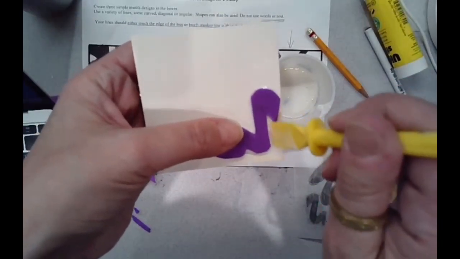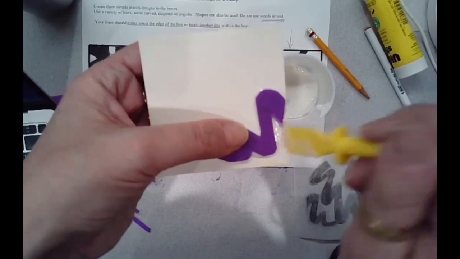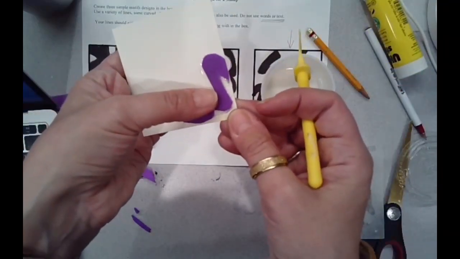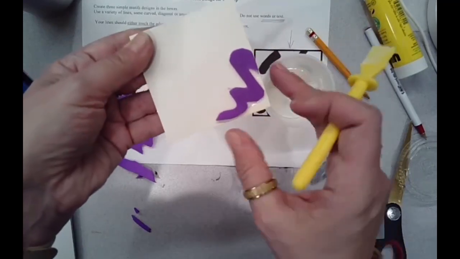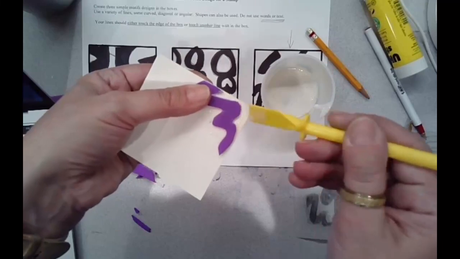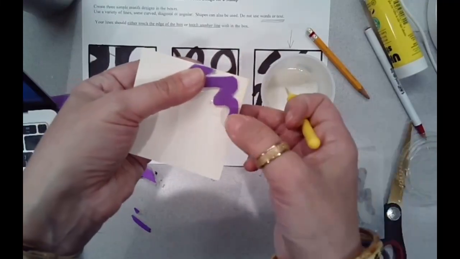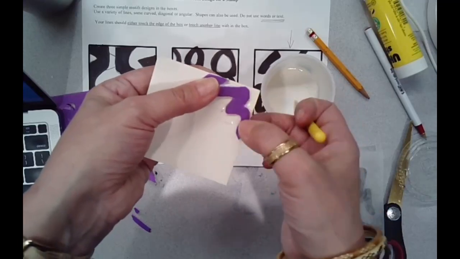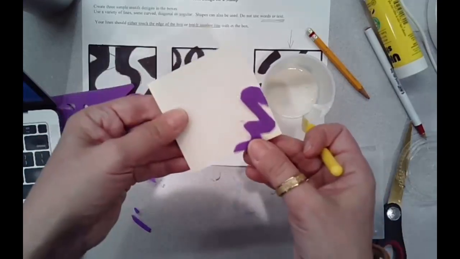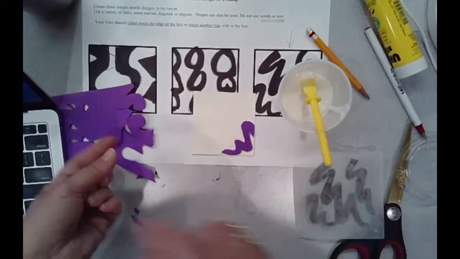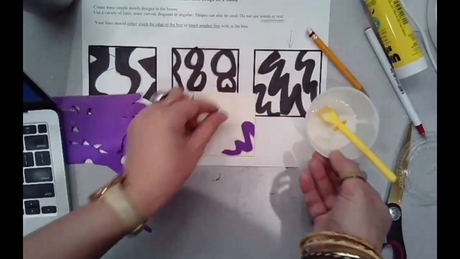So I want to actually kind of smooth out around the edge, and I'm going to line it up so the shape meets the edge of the card, which is the stamp backing. Make sure some gel is underneath, and then just use your fingers to press it down so that it doesn't lift up. And then I would go to the next piece and cut that out and lay it down.